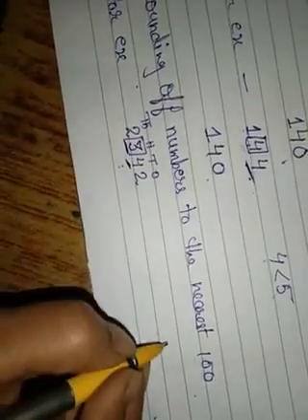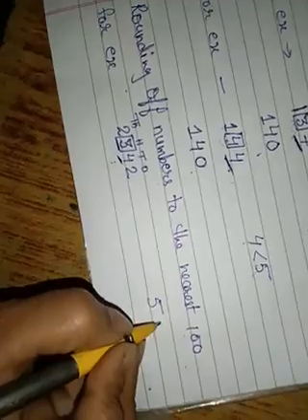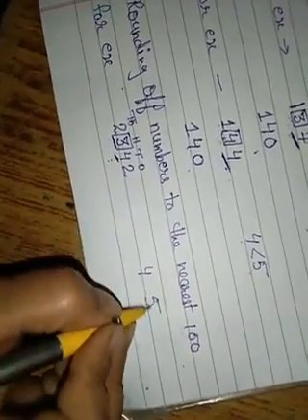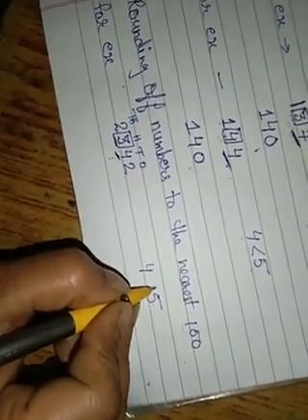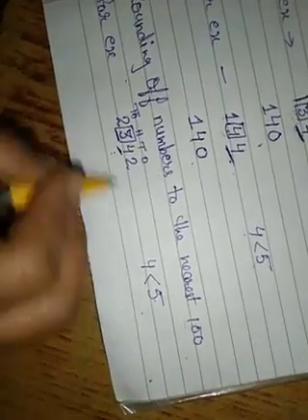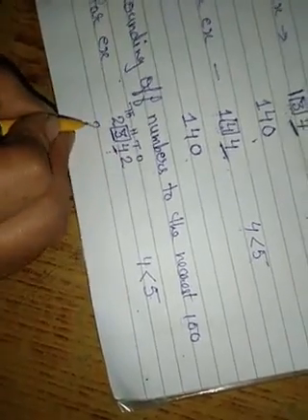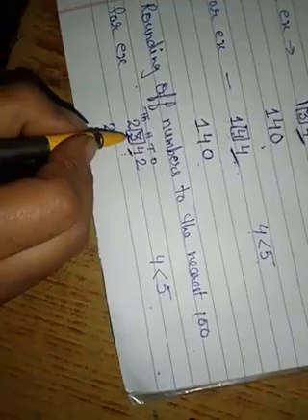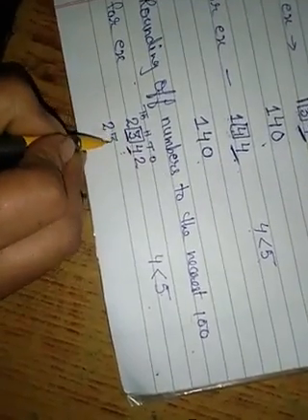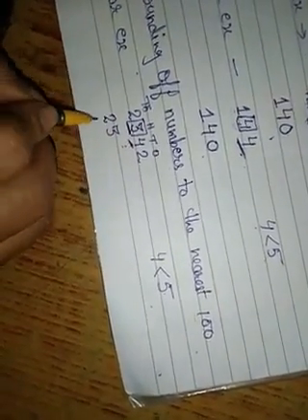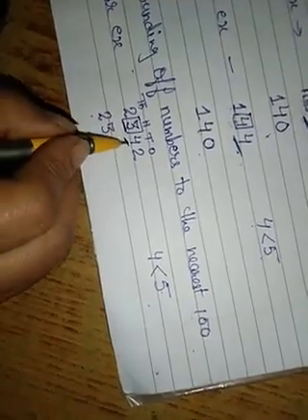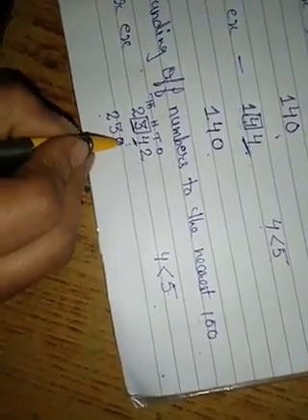Now we will check from 5. Is 5 greater or is 4 greater? Now 5 is greater. It means 4 is less than 5. Again we will not increase. In place of hundreds, we will write the same as it is. It means 2300. Now, the next number coming is 0.